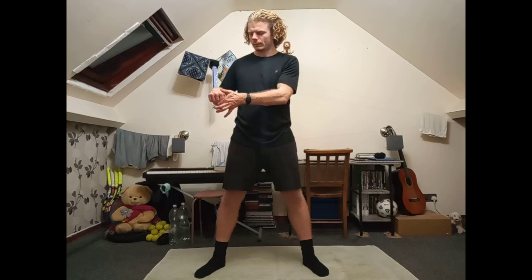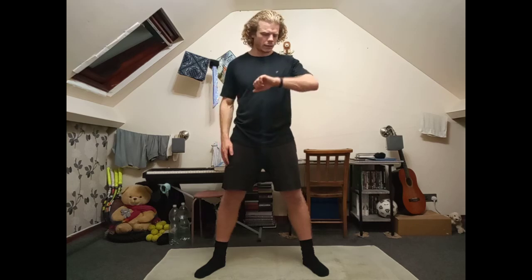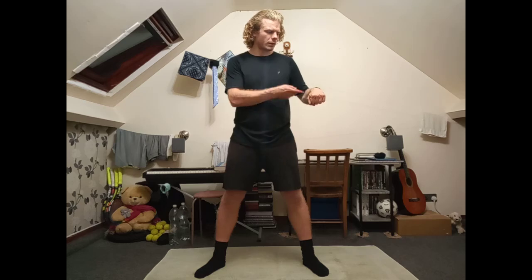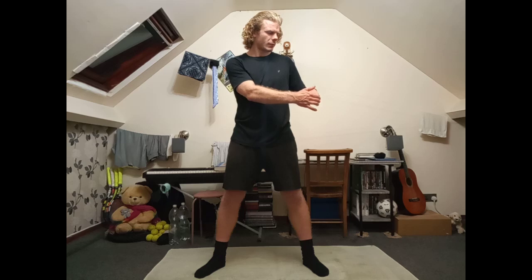Hands next to us, hands in front to fist. Bring the hand down and press it with the inside. Pull it from the outside. Press it from the top. And on the other side: with the hand, bring it down and press it with the inside. Pull it from the outside. Press it from the top.